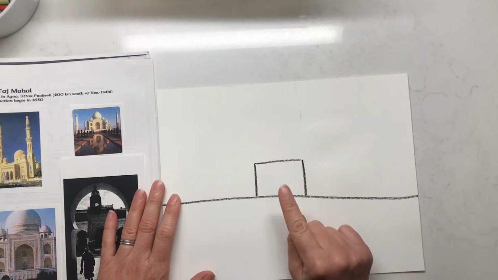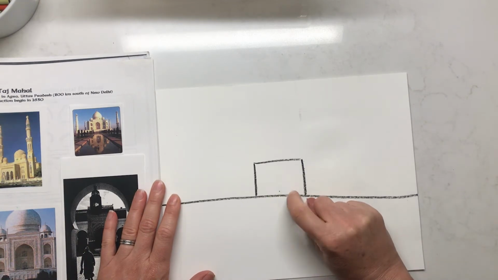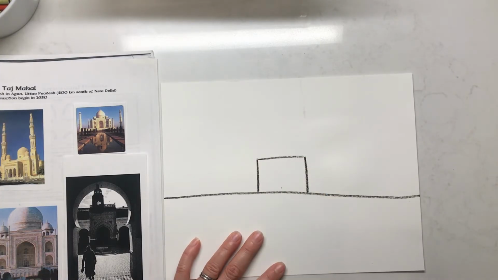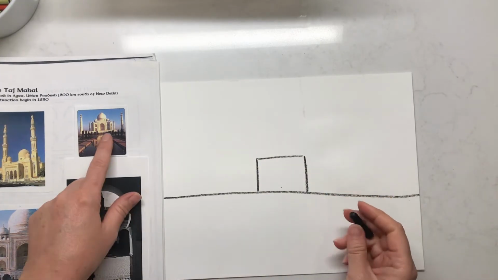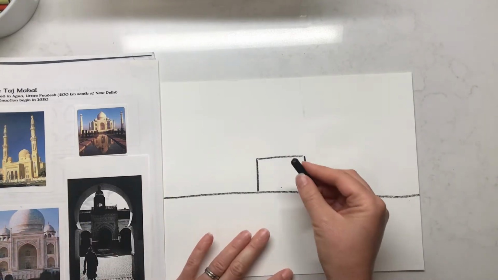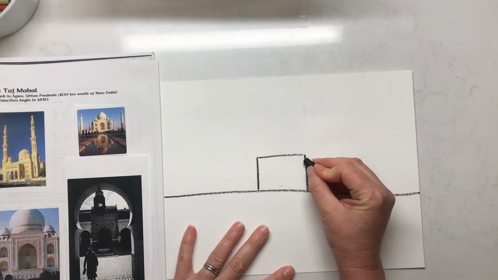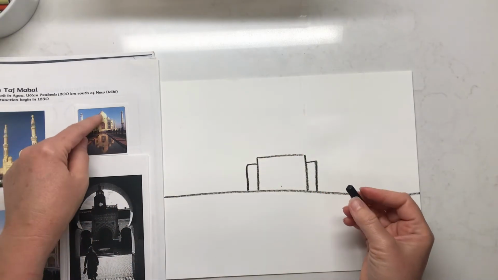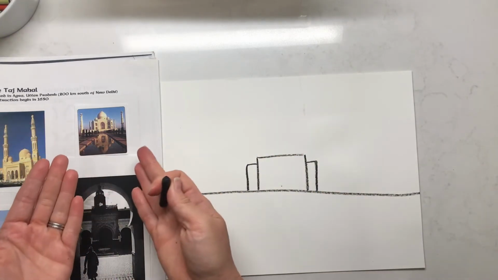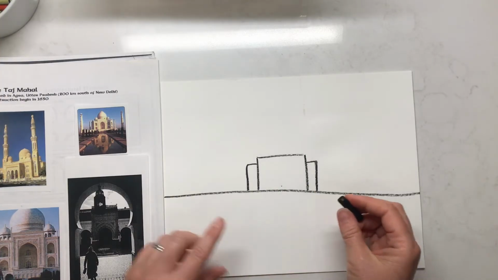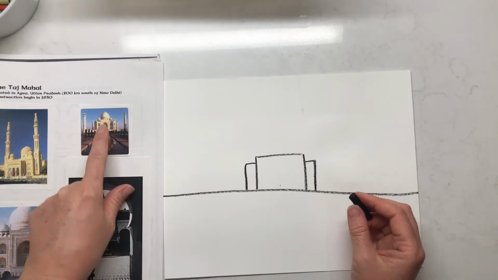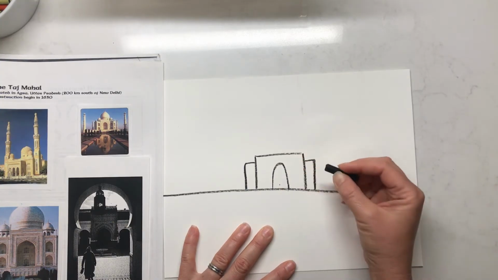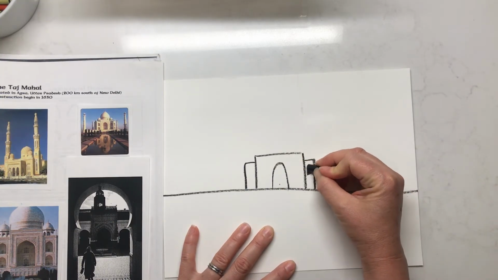Starting with your rectangle, then you're just going to be building on that. So I see I've got some other rectangles to the side of it. And you see that they've got a dome, and we definitely see a lot of symmetry here when we were talking about our mirror images. And I see some arches. And these are kind of stacked.